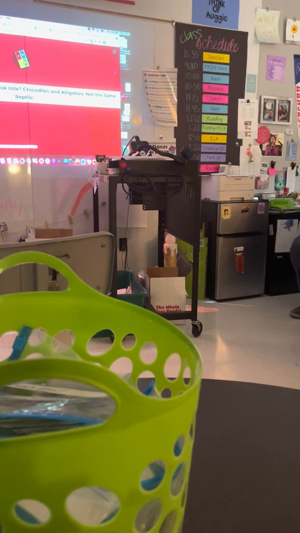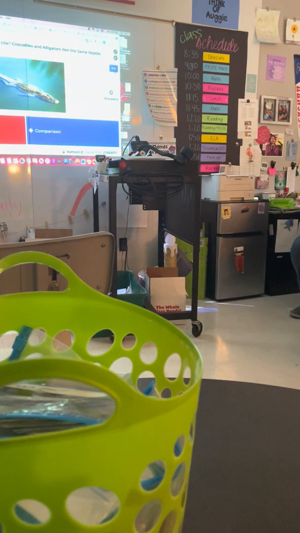All right, which text structure is this book title? Crocodiles and alligators, not the same reptile. I know you all get this one.